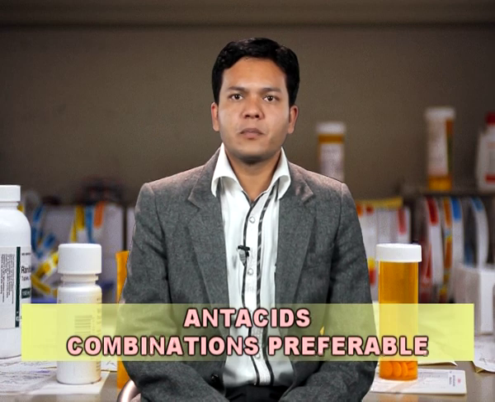Antacid combinations are preferable: fast magnesium ion and slow aluminium ion. Magnesium ion is laxative and aluminium ion is constipating. This can decrease the dose and toxicity of individual components.